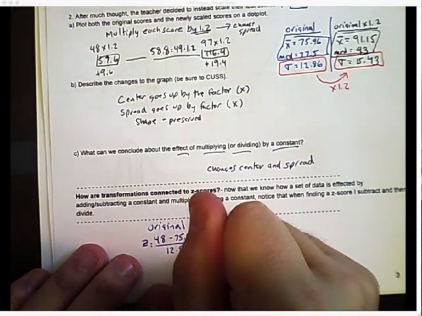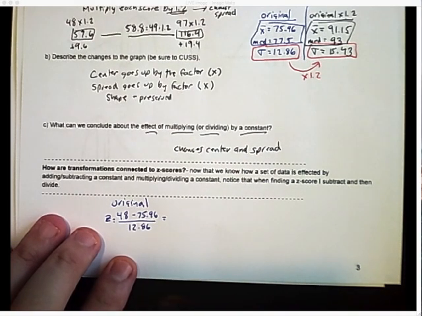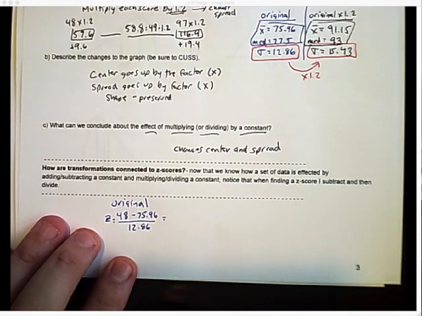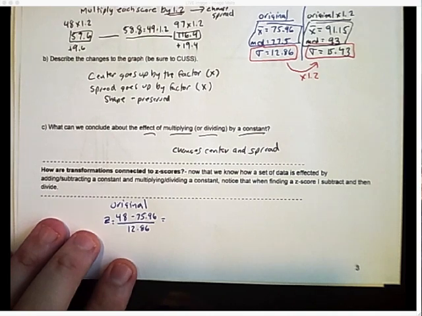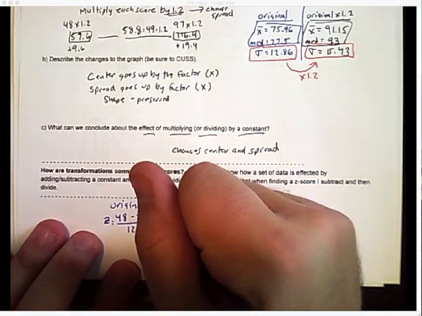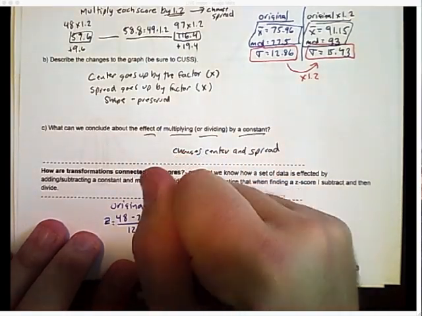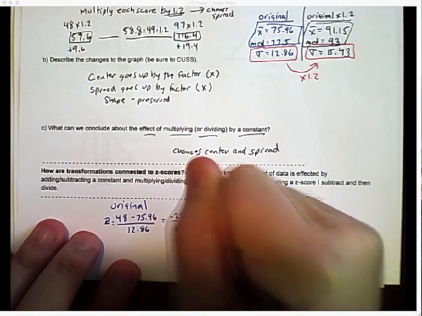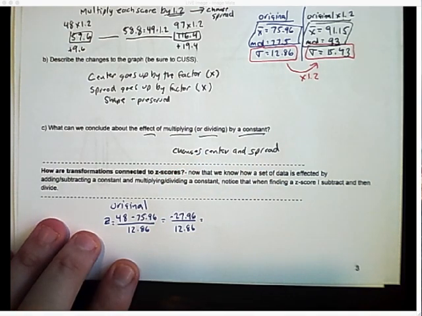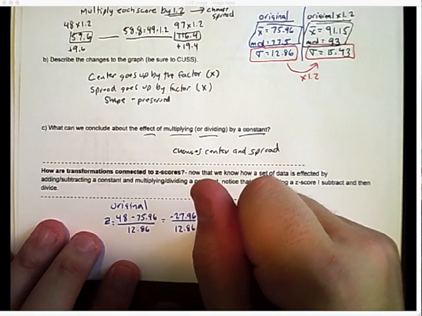So let's figure out what the z-score is for that person that did the worst. 48 minus 75.96 is negative 27.96, divided by 12.86. And that's negative 2.17.